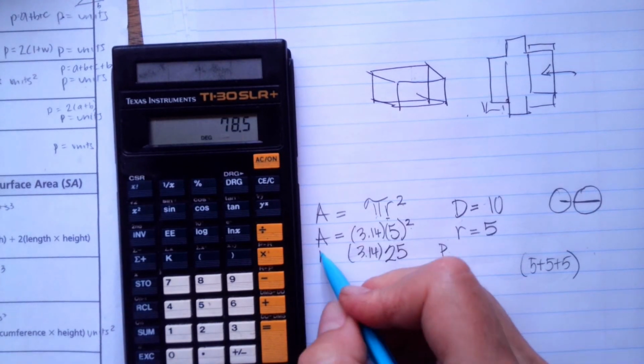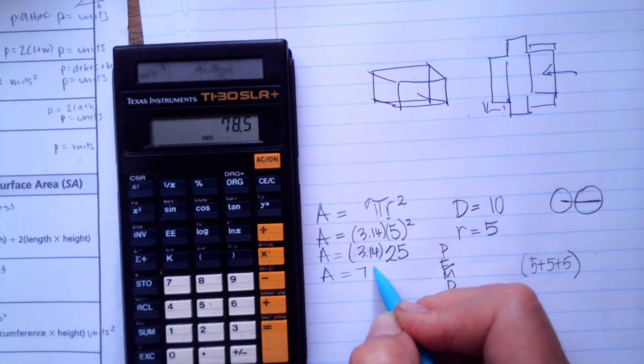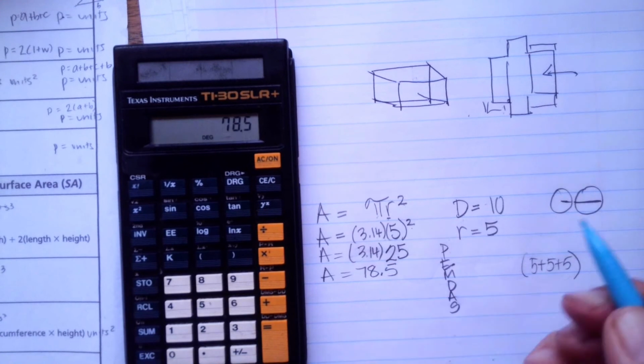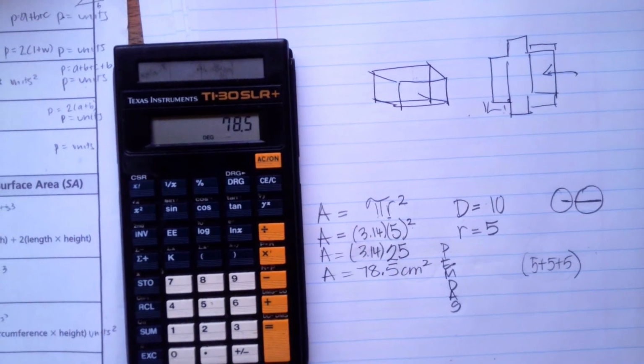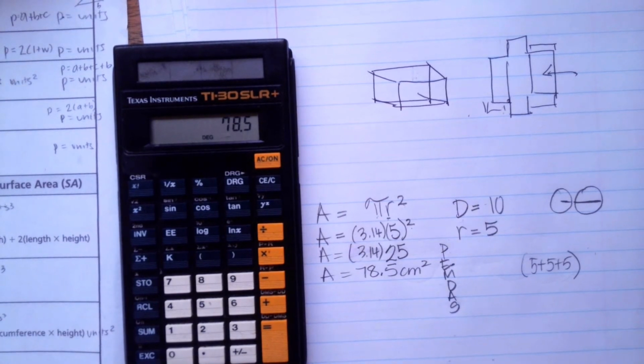So area equals 78.5 centimeters squared, or whatever the label is. Okay, so what we just did here is like 3 weeks of math for Lauren and probably a week of math for you, Carter. I don't know how quickly they're going to go. So we just did a lot is what I'm trying to say.